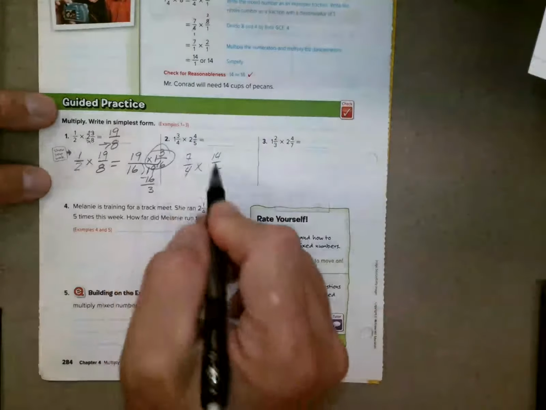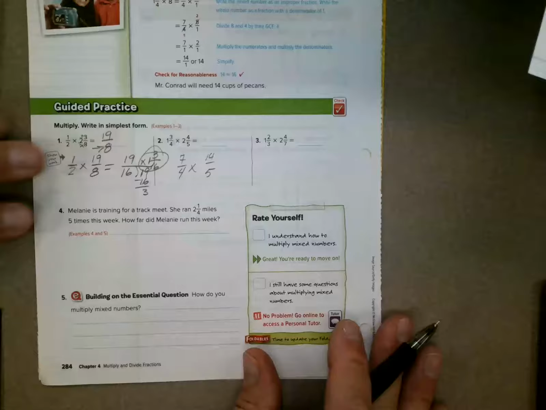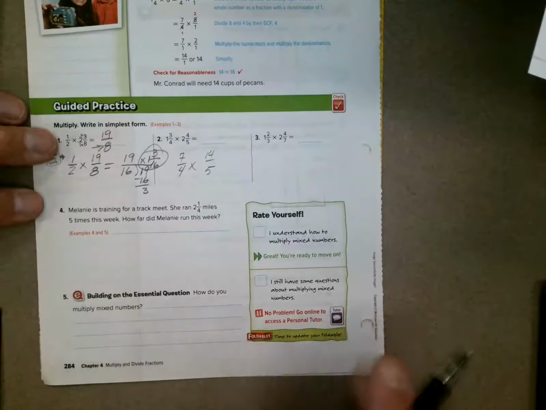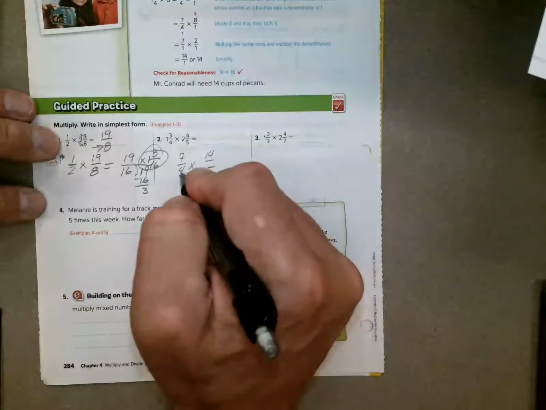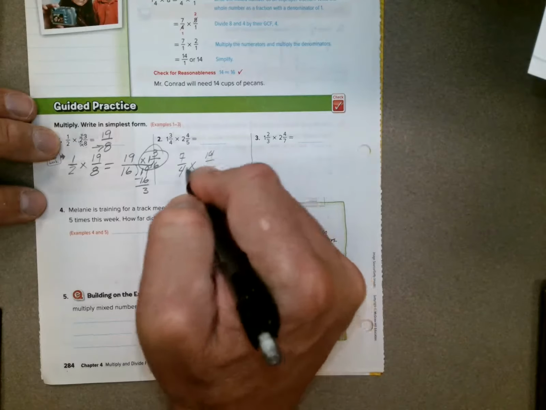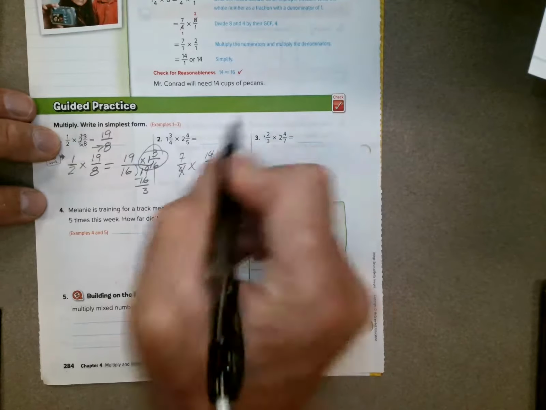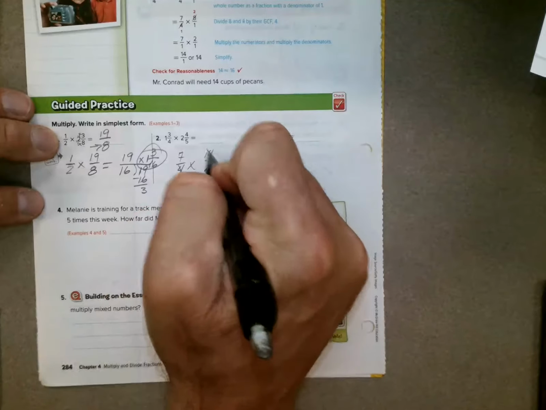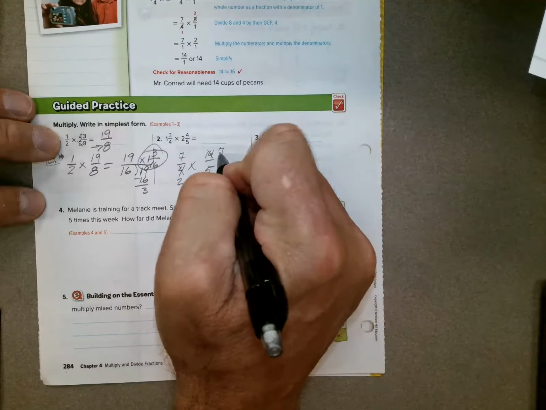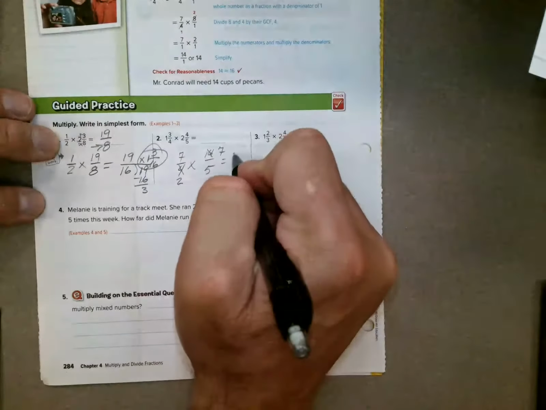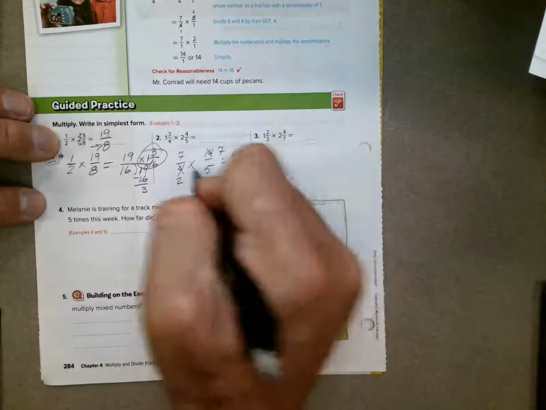So now, at this point, I'm looking to reduce top to bottom combination, and here it is. 4 doesn't go into 14, but a common factor of both of these is 2. 4 divided by 2 is 2. 14 divided by 2 is 7, right? Now, 7 times 7 is 49. 2 times 5 is 10.